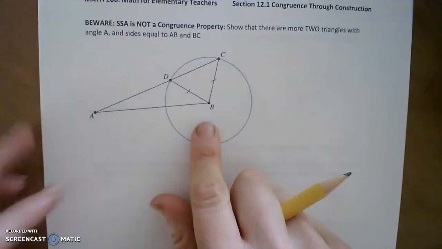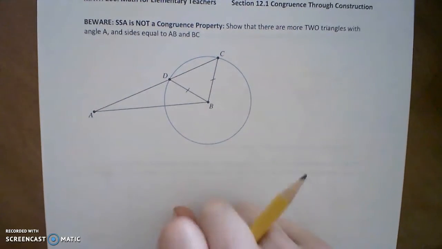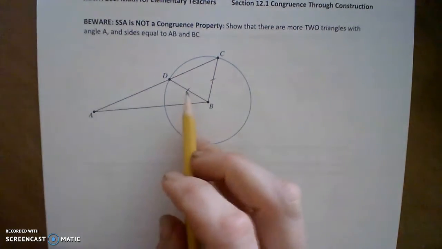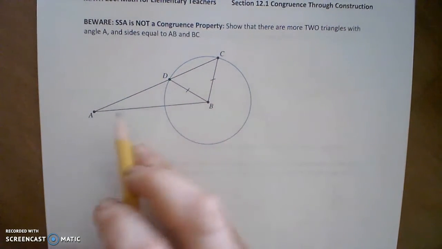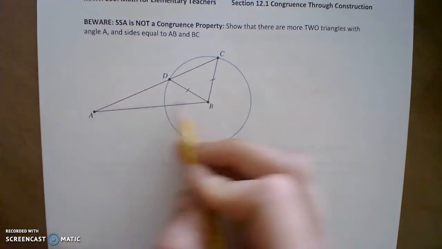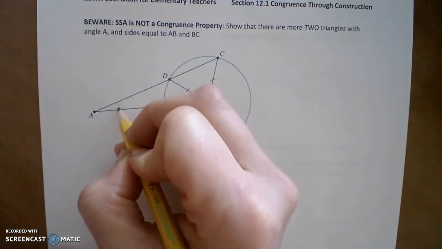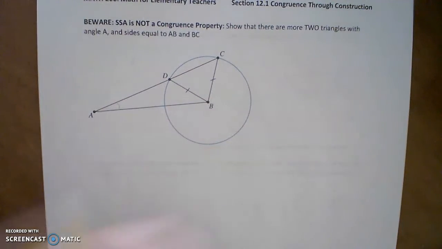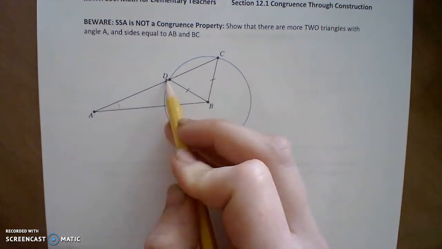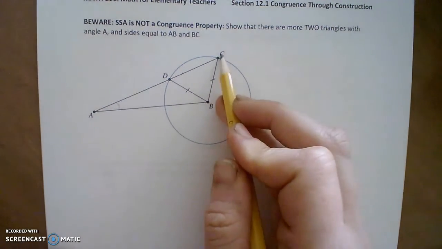Here is an example of two triangles that you can create with a given two sides and a given angle here that are not congruent to each other, ABD and ABC.